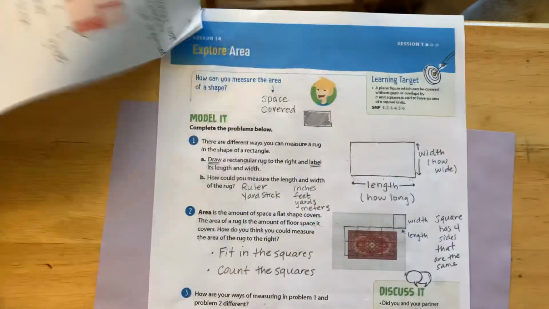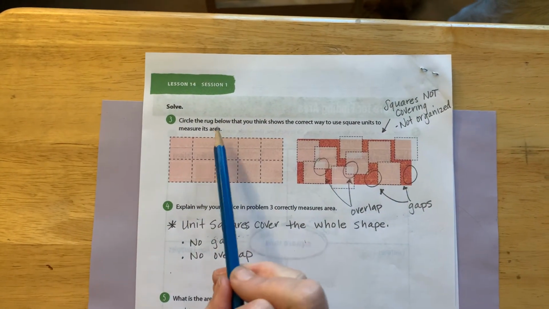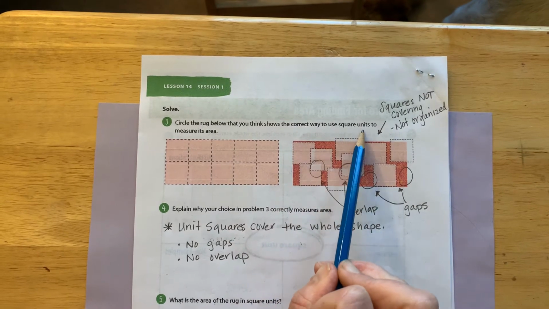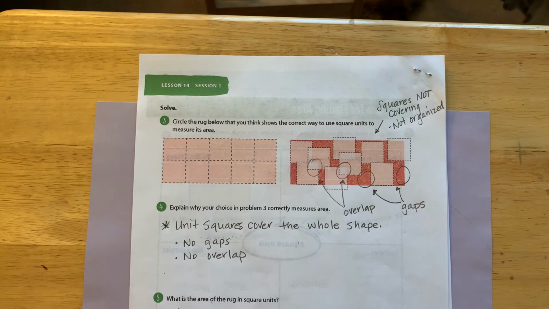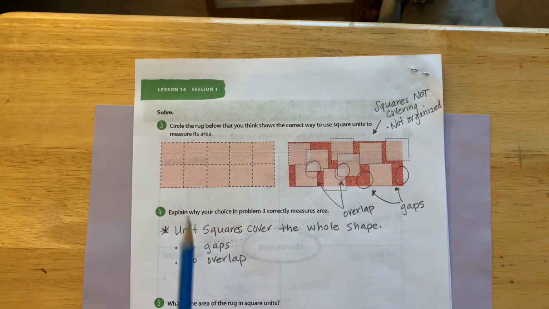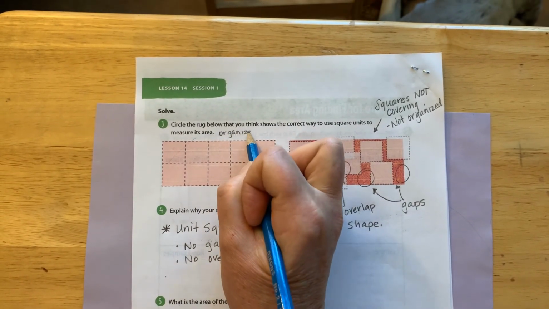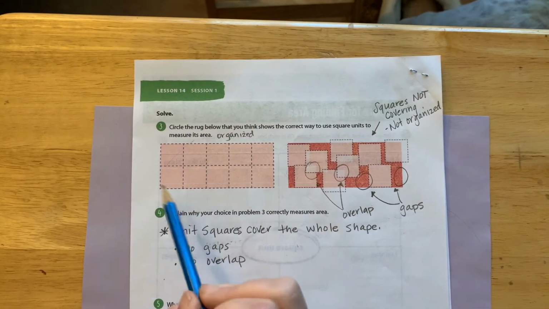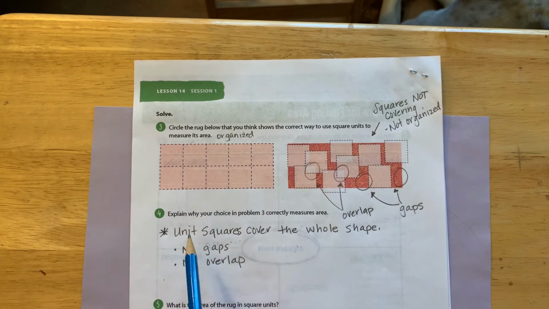Okay, page 306. Okay, number 3. Circle the rug below that you think shows the correct way to use square units to measure its area. Okay, let's talk about what we notice and then we'll circle the right one. I noticed that this one is organized. This one has square units covering all of the shape. I noticed that there are no gaps and there's no overlap.